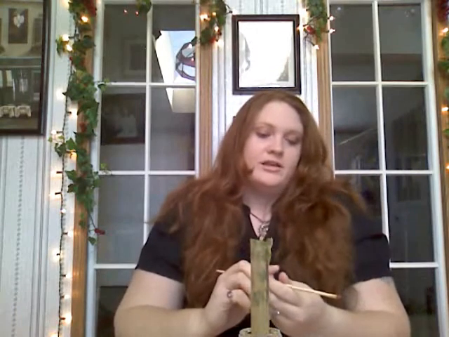Now, when you're lighting your candle, you can light it with a match, you can light it with a lighter, whatever feels best for you. And as I've said before, remember your intentions the entire time. So as we light the candle, we're going to think of the money. We're going to think of the bills that need to be paid. We're going to think of ways to go about getting these.